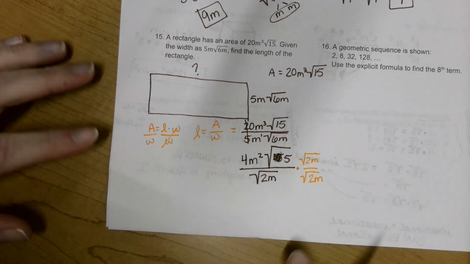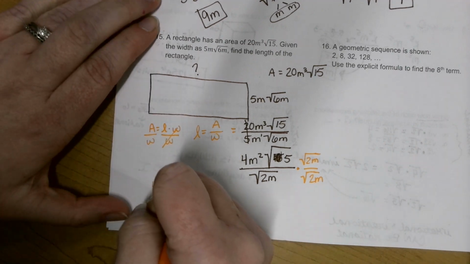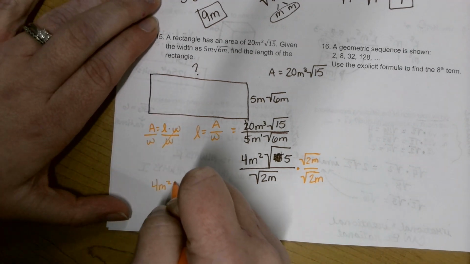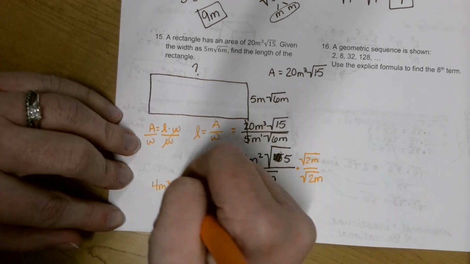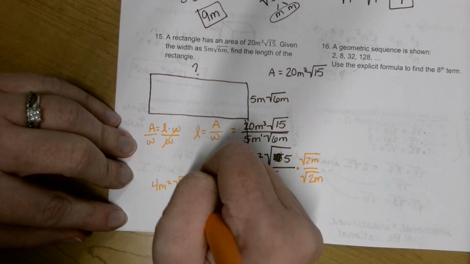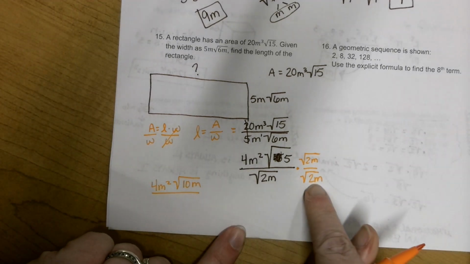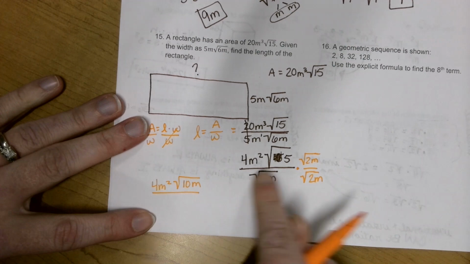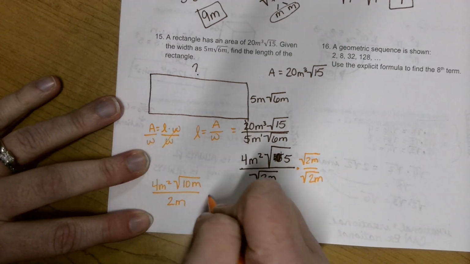Okay, so what happens on top, we have just that 4m squared still, times the square root of 5 times 2 is 10, so we've got square root of 10m, over square root of 2m times square root of 2m. The square roots will cancel themselves out, and we'll just be left with 2m.